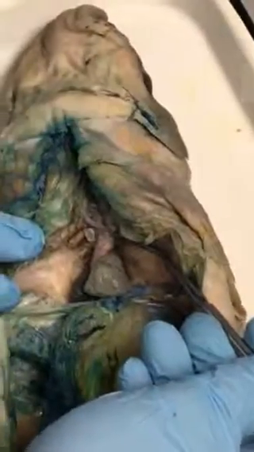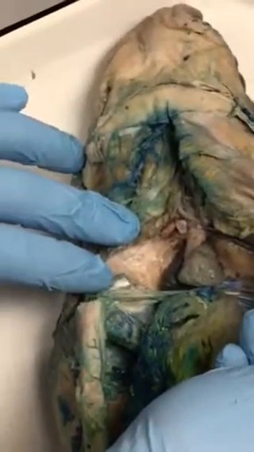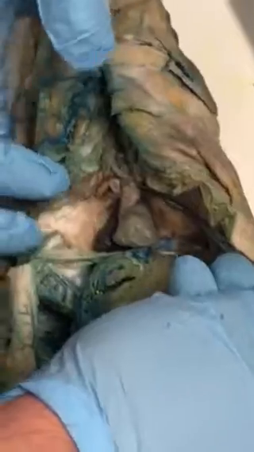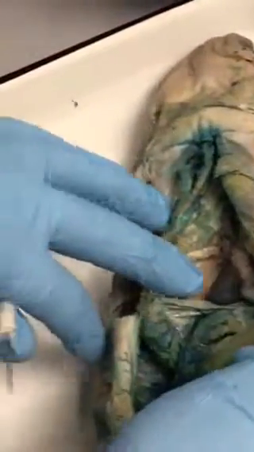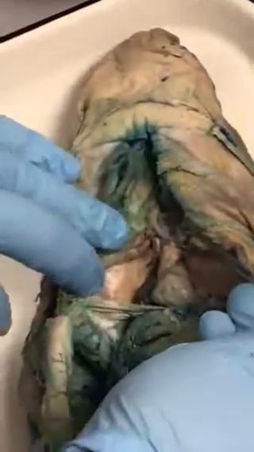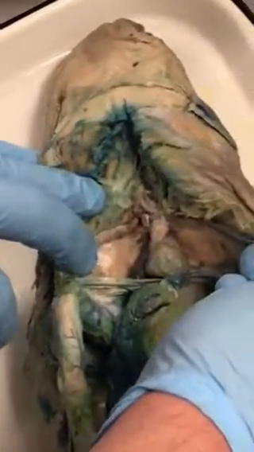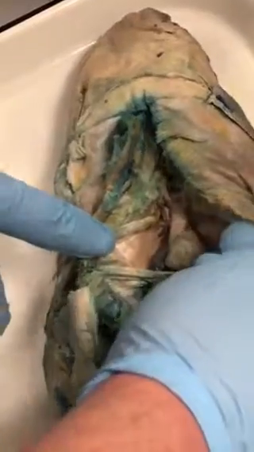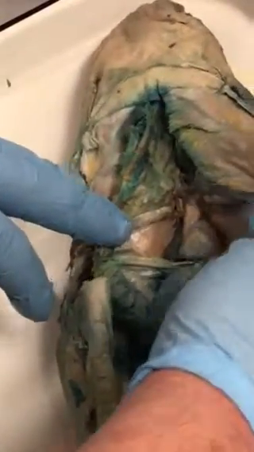Wait, so those are the afferent because they're coming away? Yeah, goes into the gills. So you said the ventral aorta is afferent and these are efferent? The afferent go into the gills, and the efferent go away. This conus arteriosus is pretty much the aorta, and it immediately turns into the ventral aorta, which almost immediately splits off into these little guys, which go to the gills.